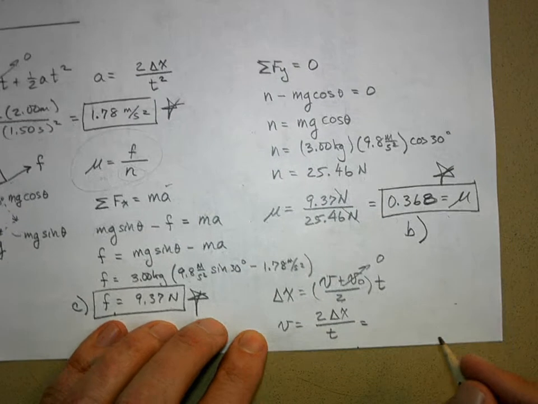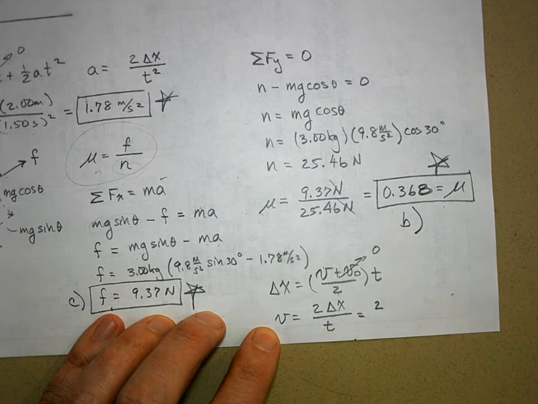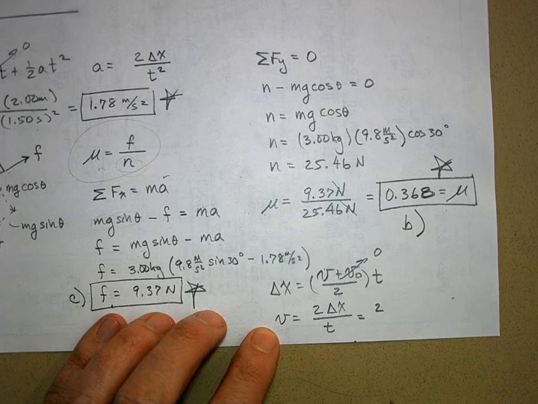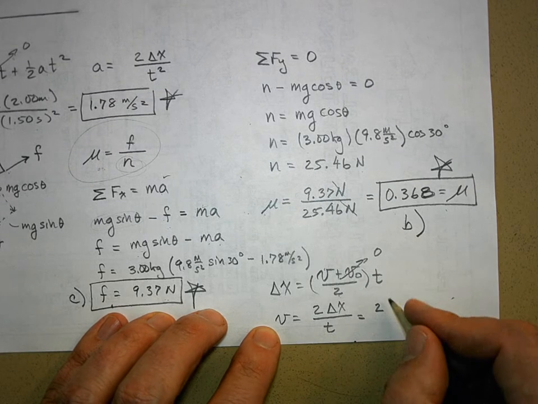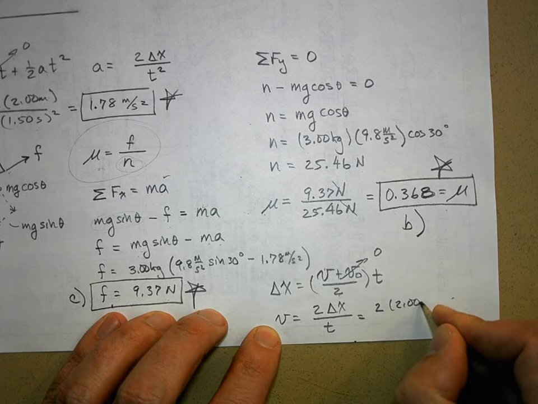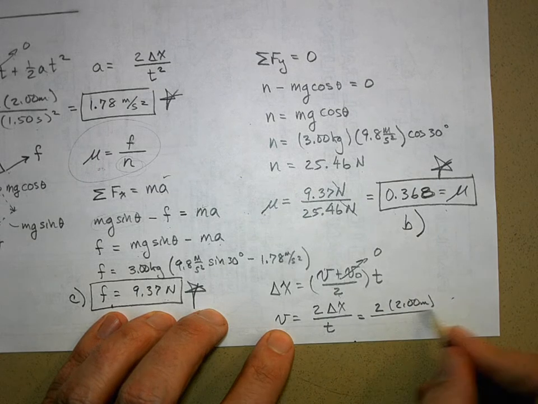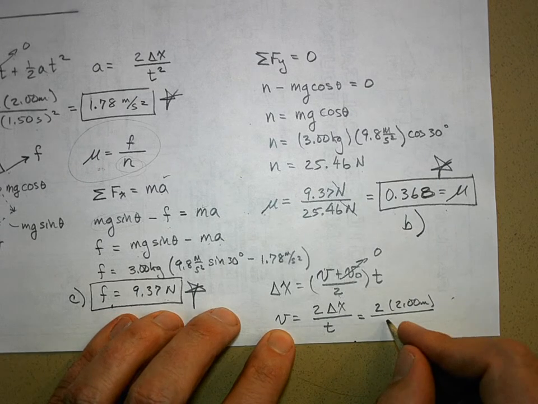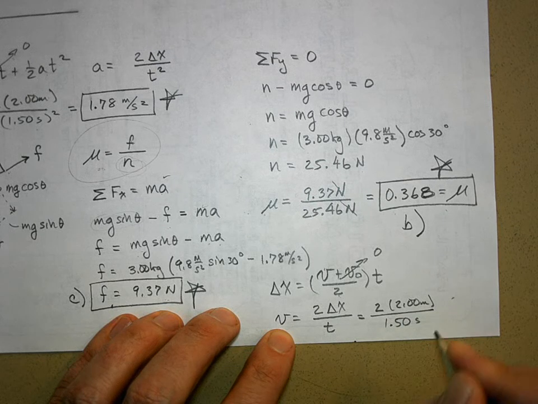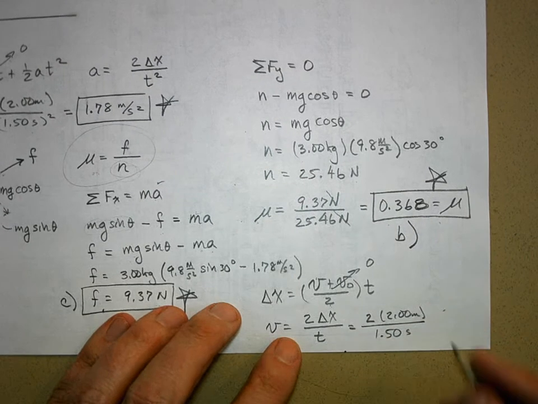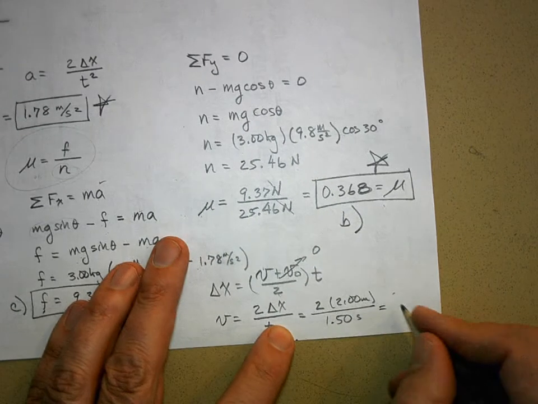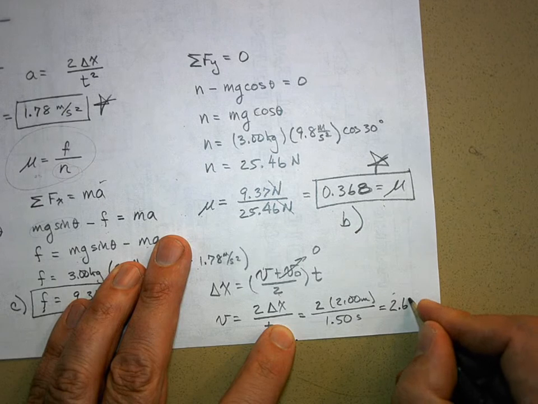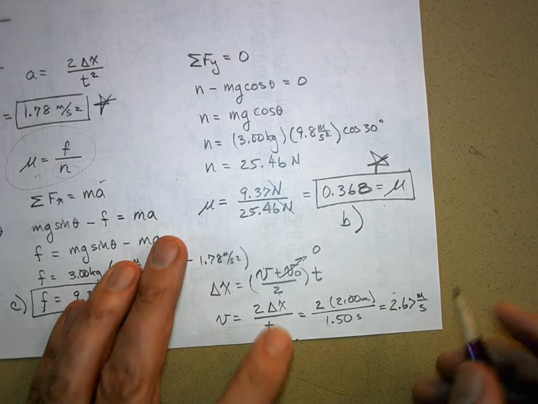So that's going to be 2 times 2 meters divided by 1.5 seconds. 2.666. 2.67 is probably good enough. 2.67 meters per second. And that's my final velocity.